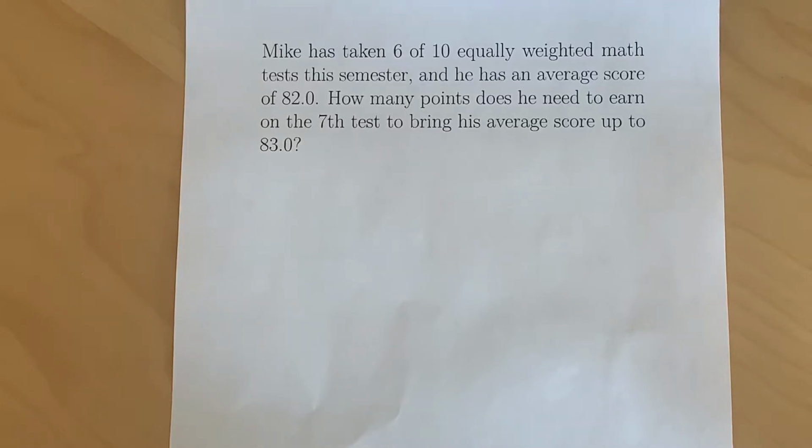Here we have a problem involving averages. Mike has taken 6 of 10 equally weighted math tests this semester, and he has an average score of 82. How many points does he need to earn on the 7th test to bring his average score up to 83?